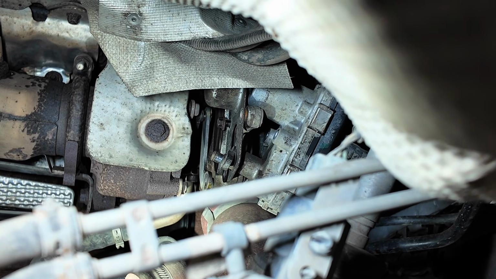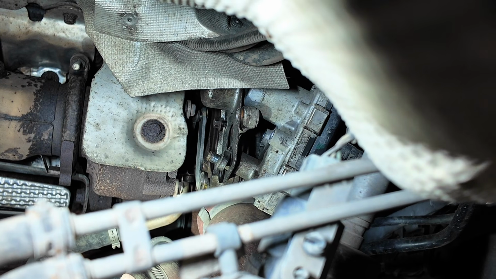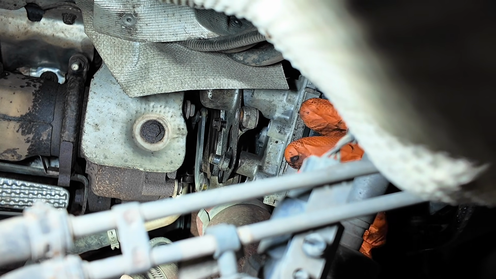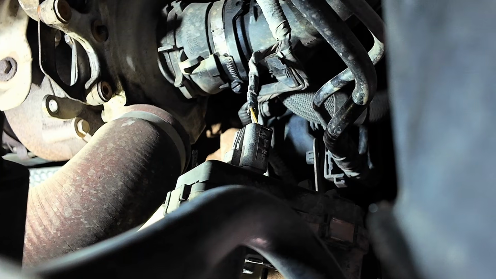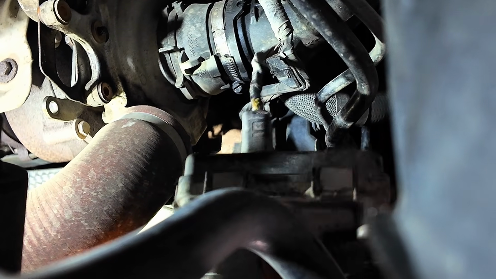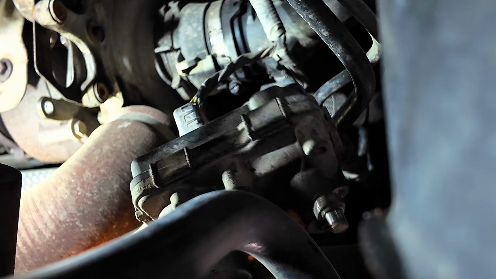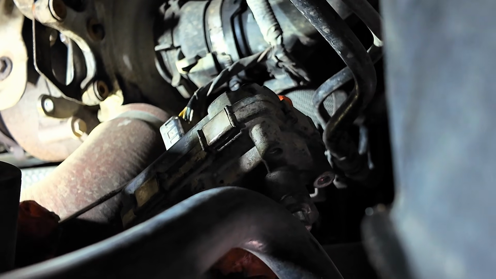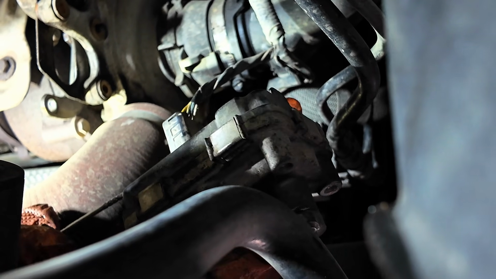Those bolts are undone. So all we've got to do now is unplug the electric plug on the back, and then that will be out. So all we're going to do, Dan's just going to use a little pick just to release the arm on the back of the plug, and then that plug should come off the actuator.